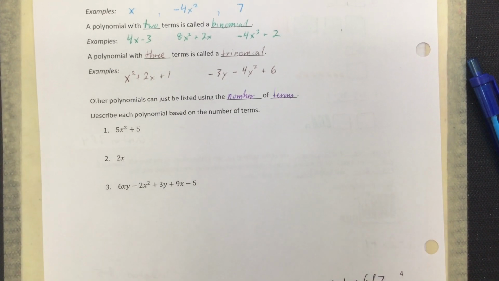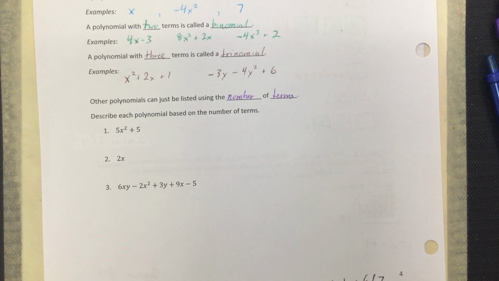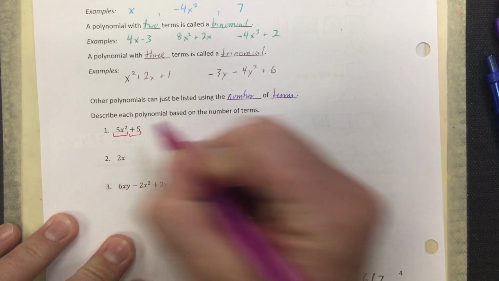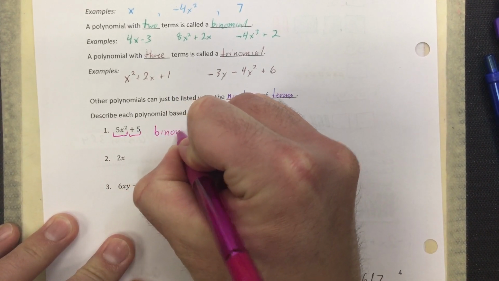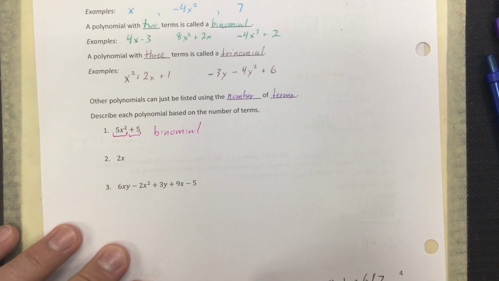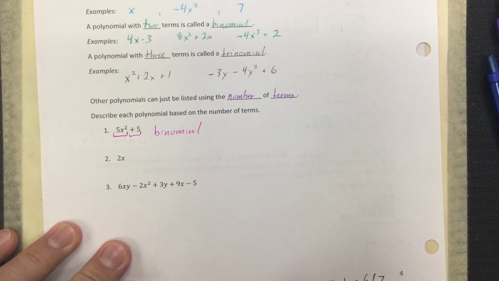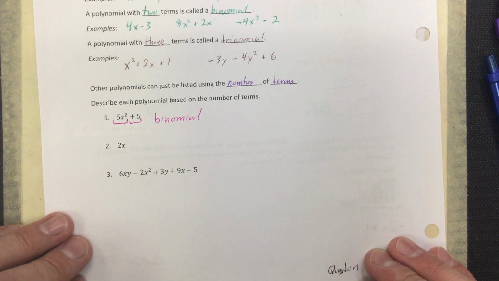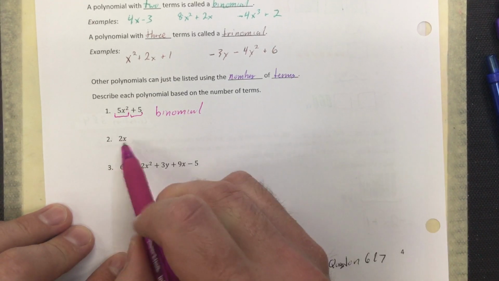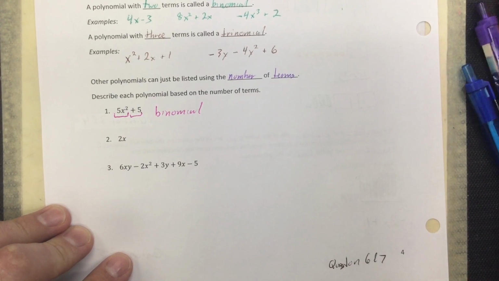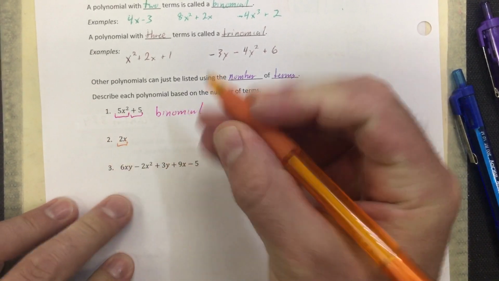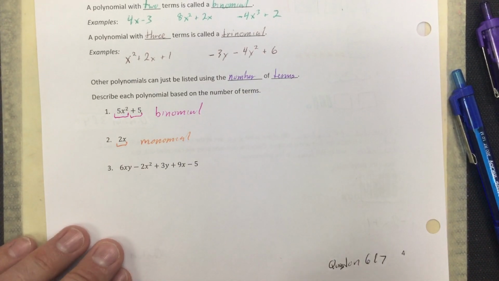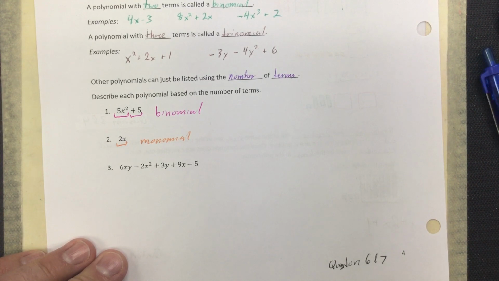So let's describe each polynomial based on the number of terms. The very first one that we have here, there are two terms, 5x squared and positive 5. This is a binomial. On your assignment, when I ask you to do that, write out binomial. Don't just say b, because b is a nice letter. Unless you've defined what b is earlier on, please write out the entire word. One term right here, 2x. This is a monomial. Same thing for monomial and trinomial. Make sure we write out the entire thing.